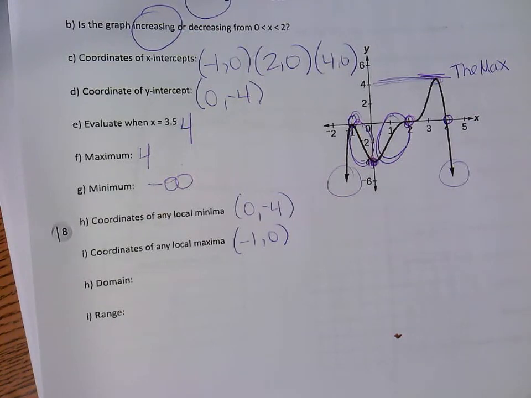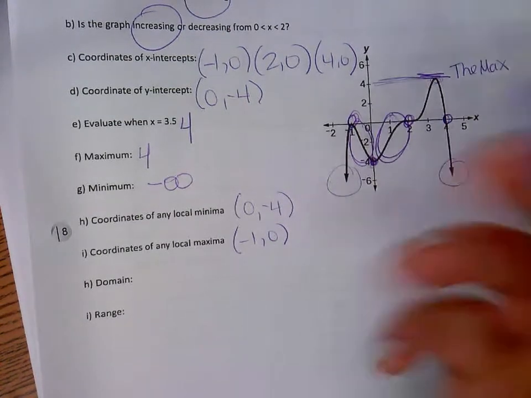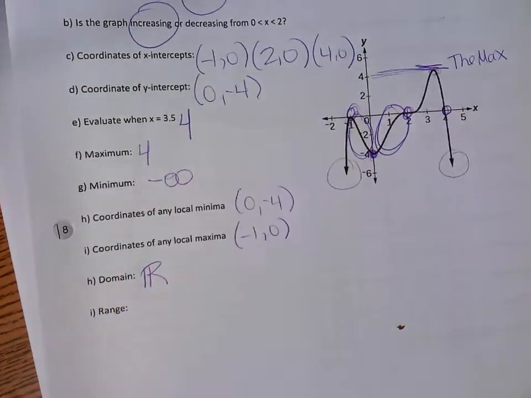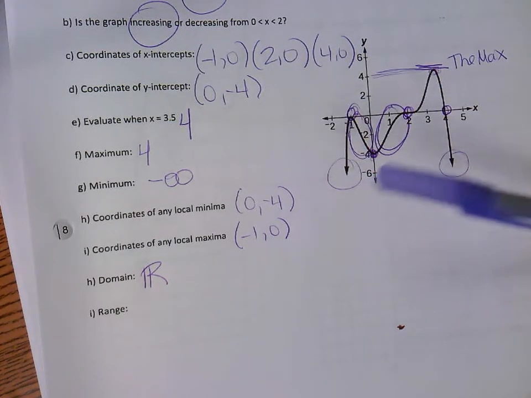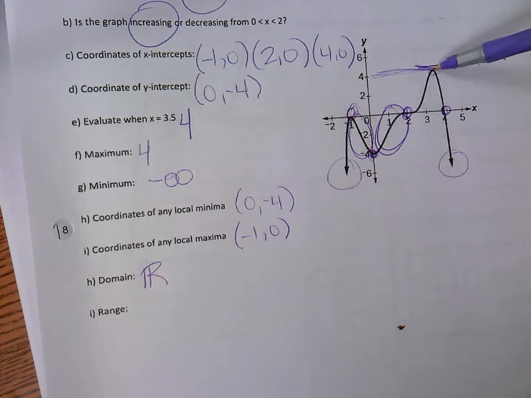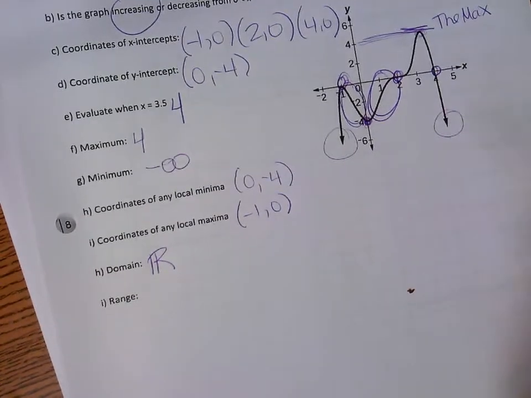Domain, did you say all real numbers? My arms keep going out forever and ever and ever, but my range is not all real numbers. What did you say? The y values are what? Oh, you used 5. That's fine. If that's how you interpreted it, as long as you were consistent, I'm going to interpret it as 4 just because I want to be consistent.